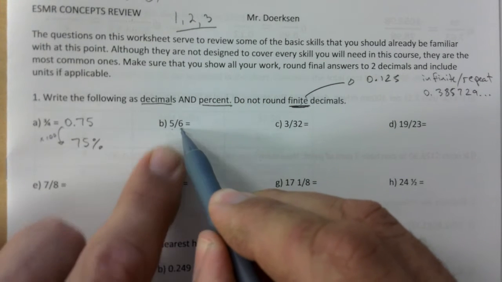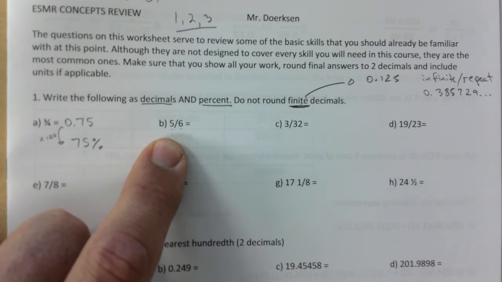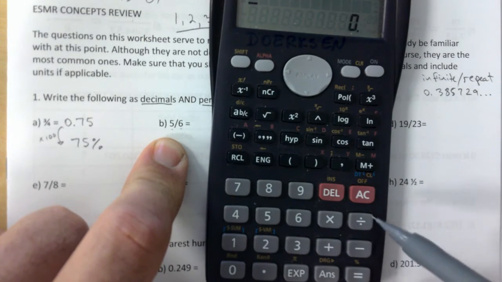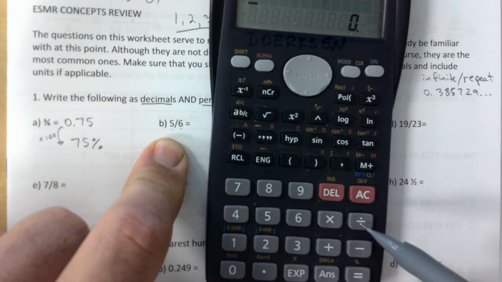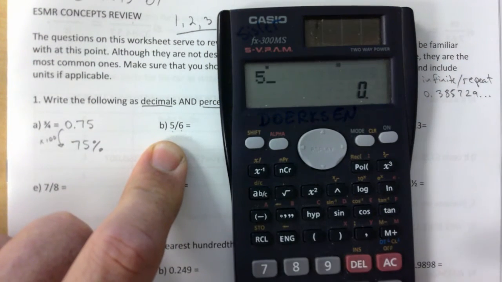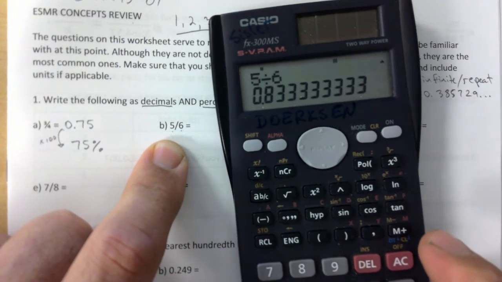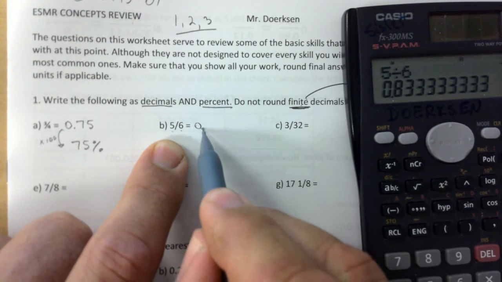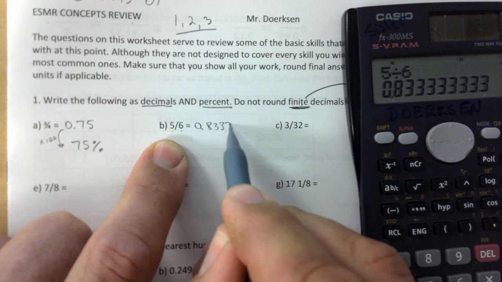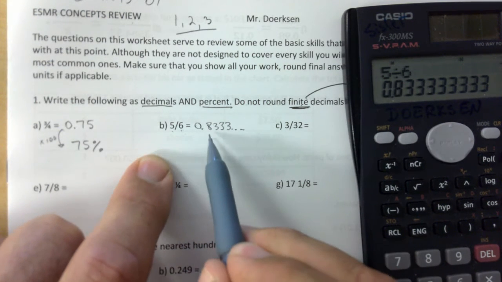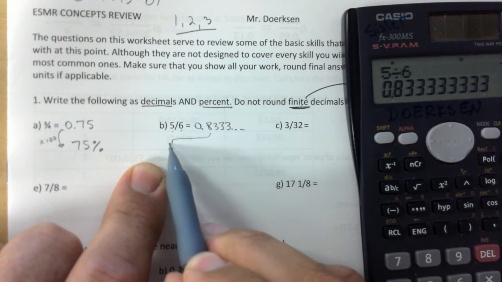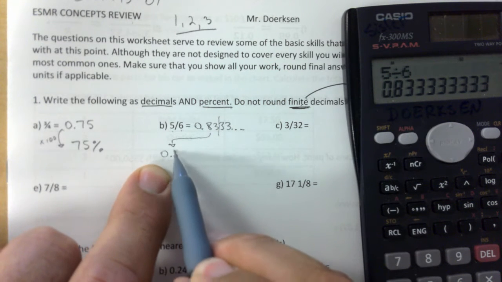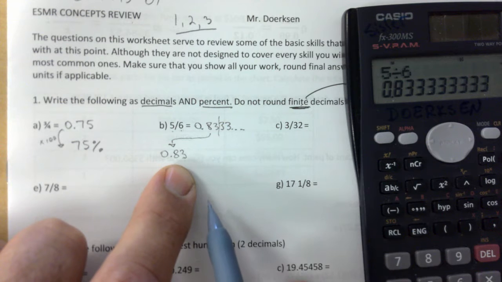5 over 6. So basically, if you forget, the symbol that looks like a fraction is the division symbol. I don't know if you noticed that. 5 divided by 6. This is definitely not a finite amount. So what I want you to do is just write it down like that. And then if you want to give your final answer as a decimal, you round it to 2 decimals. So it'd be 0.83. Okay.